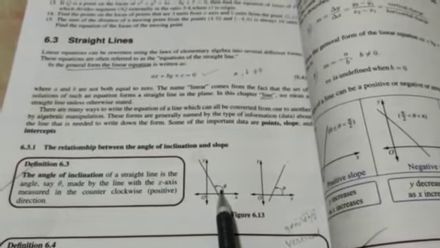That means here given the direction by the arrow mark, you can understand what is the direction of this angle, isn't it? So this is counterclockwise direction. Okay, this is angle of inclination.